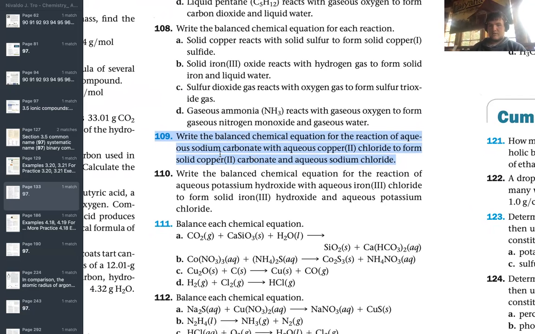So it is sodium carbonate. So the problem is that a reaction of sodium carbonate with copper 2 chloride forms solid copper 2 carbonate and aqueous sodium chloride. So I'm just going to scribble that down to the side real quick so I can see it.